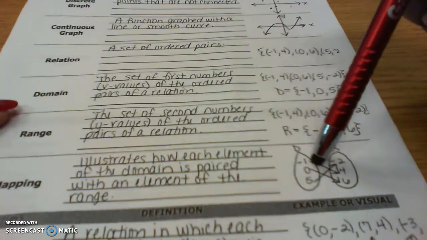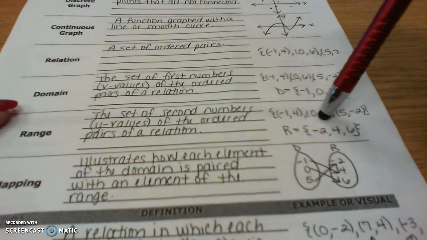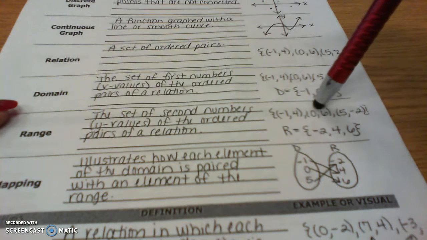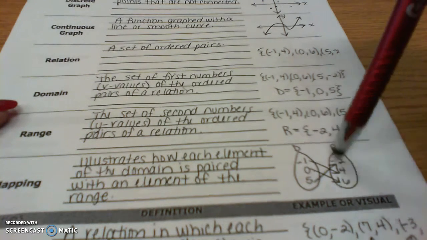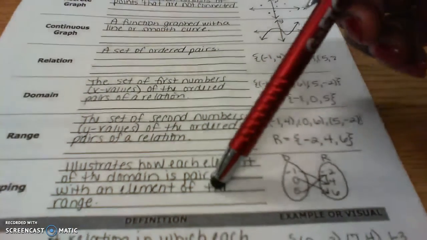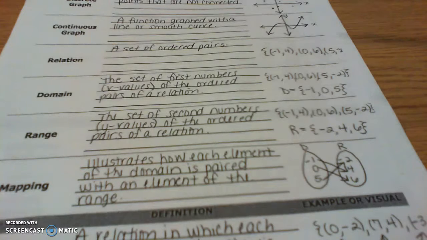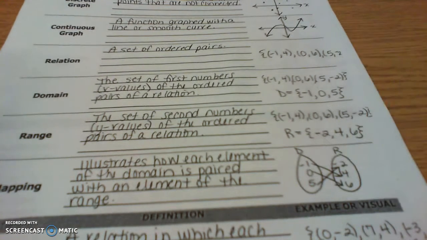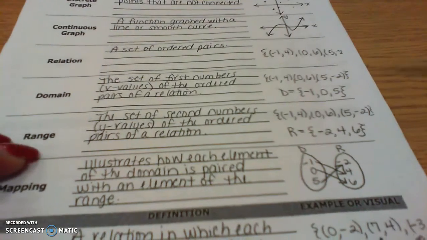So -1 has an arrow to 4. 0 is in an ordered pair with 6, so 0 goes with 6. And lastly, 5 goes with -2. So if I say list these ordered pairs or illustrate them through a map, you would just draw 2 ovals, list the D and the R, and then you would connect the domains and ranges.